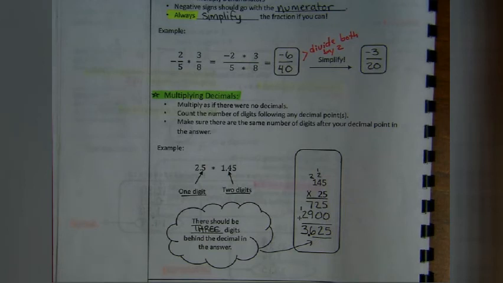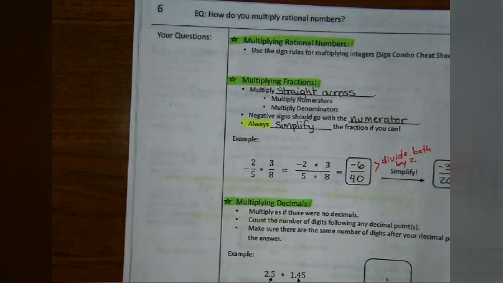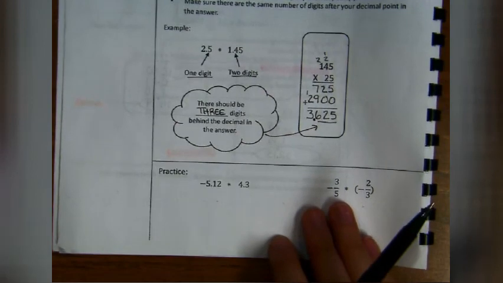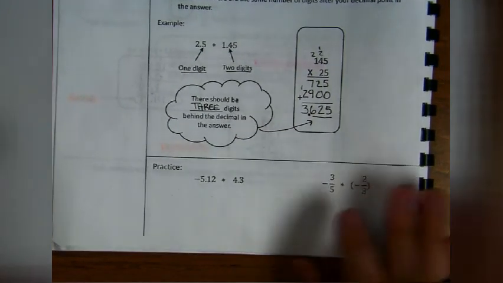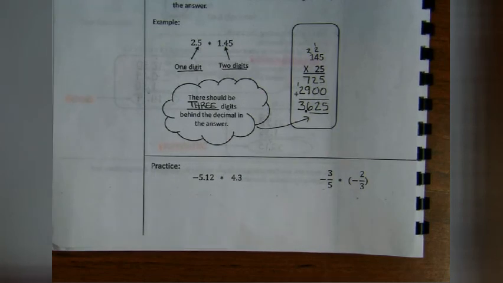Okay, if you guys have any questions about multiplying fractions or decimals, you can put them in the Your Questions column. We will go over them in class. And then down here at the bottom, I've got a couple problems that I want you guys to practice on just to see if you understood what we were doing in this video.